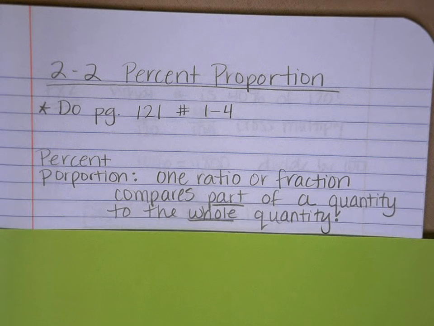It's the same thing. So we can write it either as a ratio or a fraction, and we just call it percent proportion. So we don't leave our answer in fractions, we leave it in percentages, right? That's the difference. So one ratio or fraction compares part of a quantity to the whole quantity.